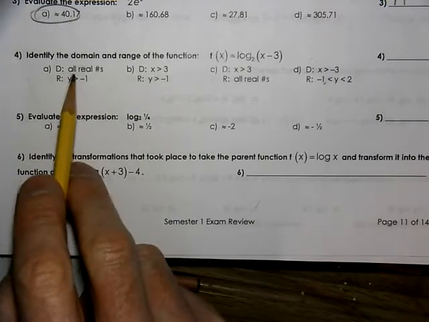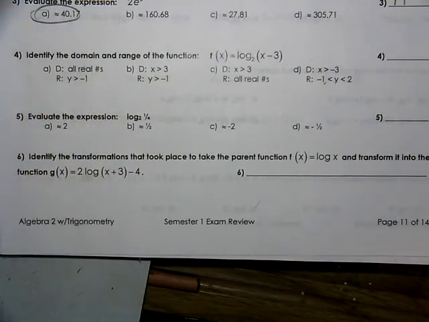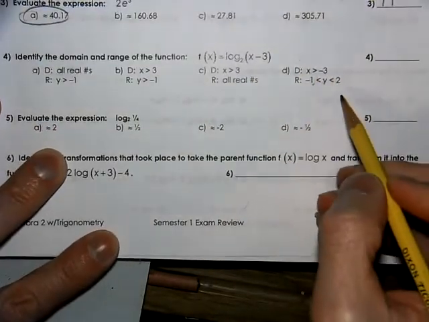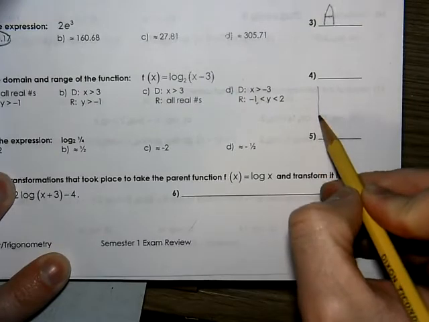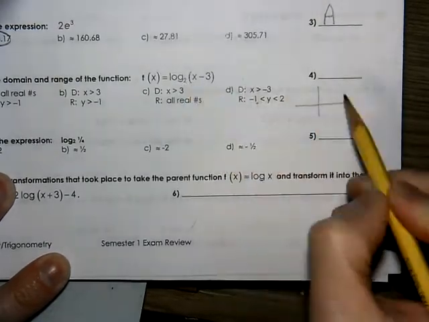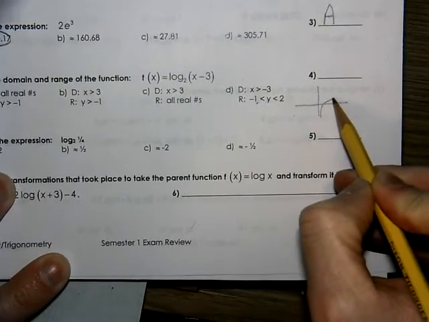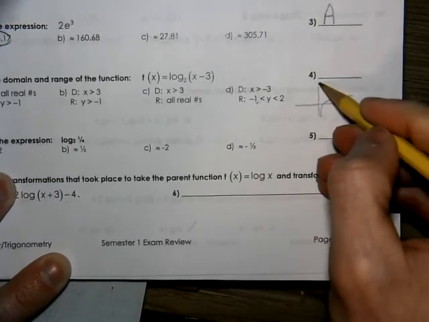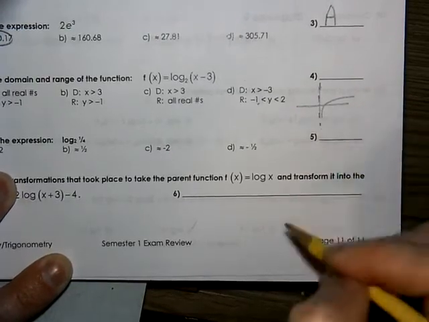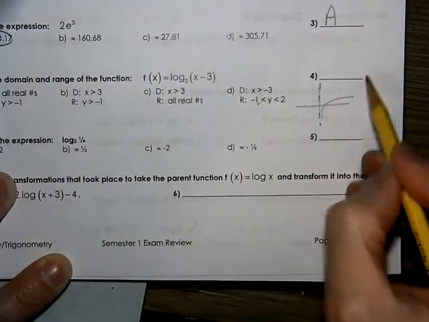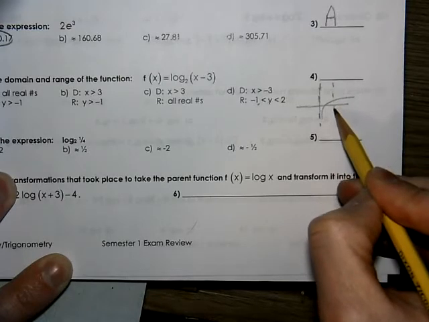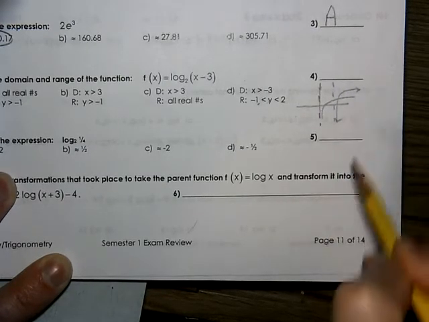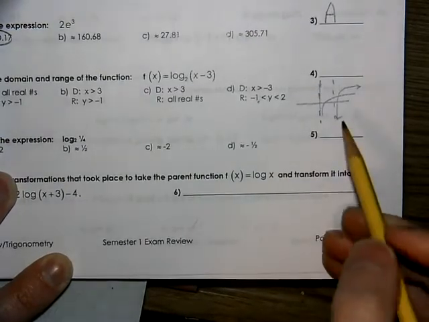Number 4. Find the domain and the range of the function. Well, this is a logarithm. When I do domain and range, I like to think about what the graph would look like. So the parent function of a logarithm looks like that, where it's all the values greater than your asymptote, and your asymptote goes straight down. This is going to be translated 3 units to the right. Kind of something like that.